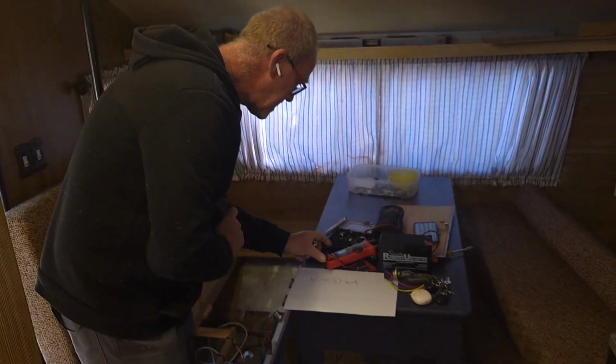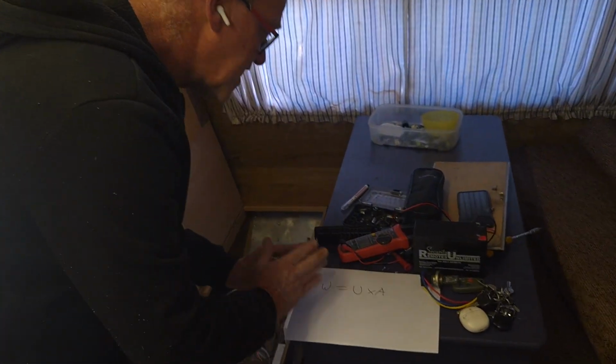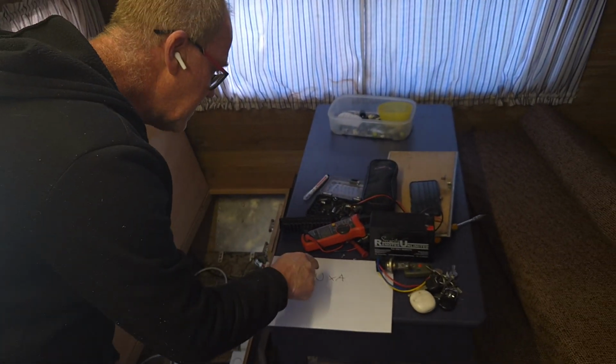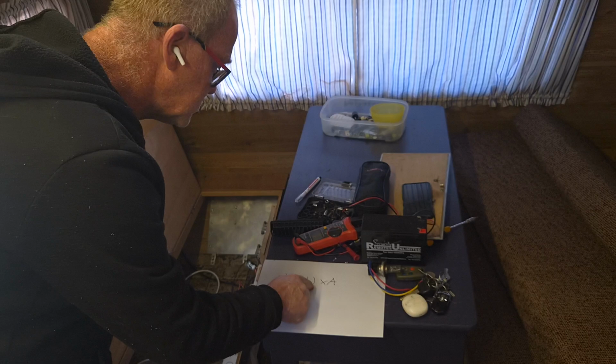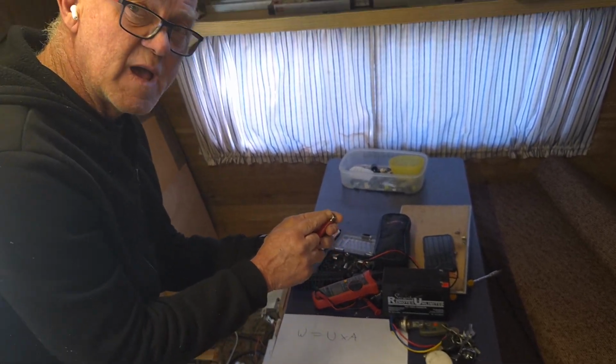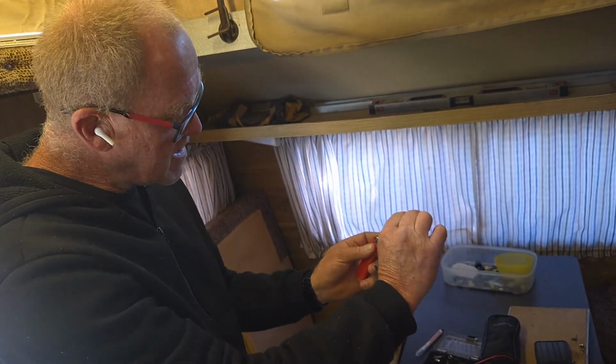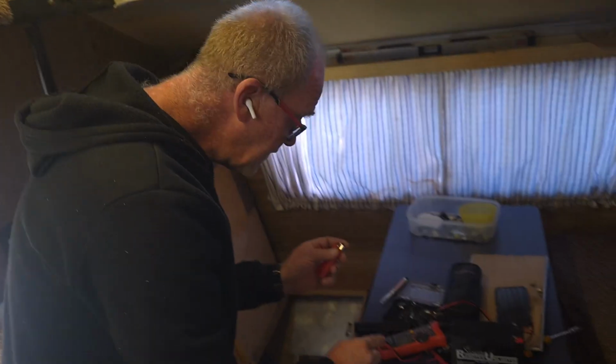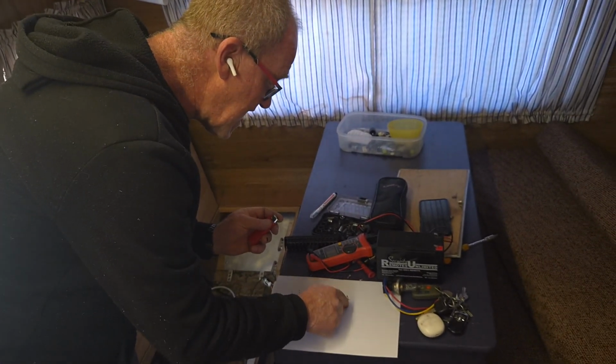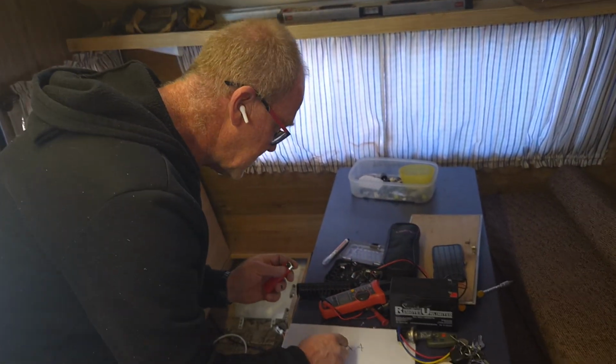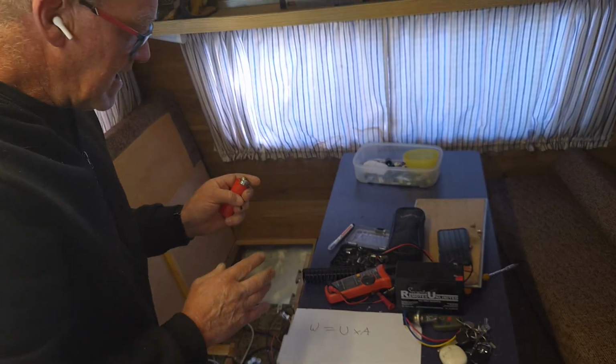So if we come back to the base equation of absolutely everything, watts equals volts, which is the temperature of the flame, so literally how energized those electrons are in the electricity, times amps. Now, amps is the amount of that.